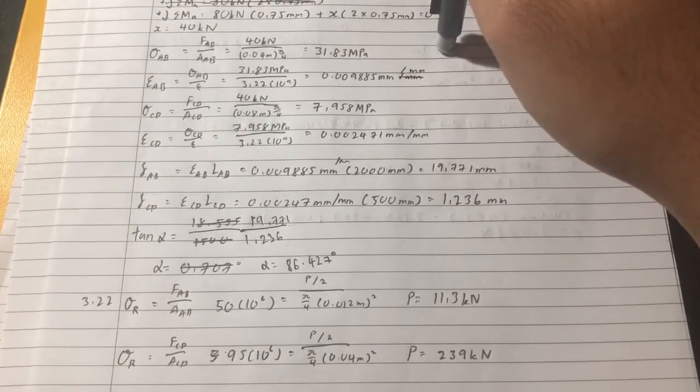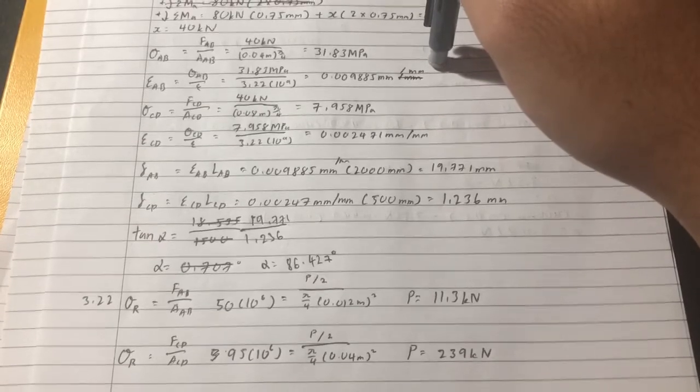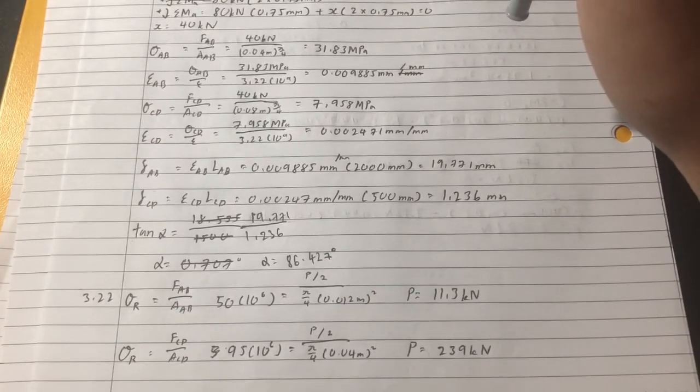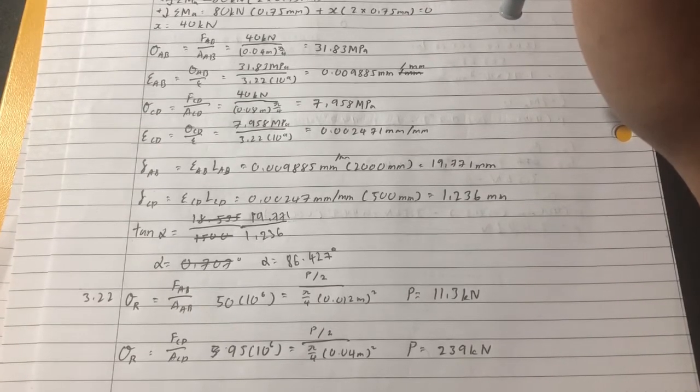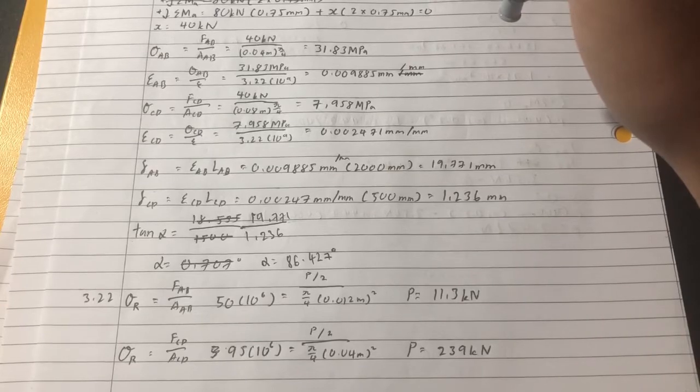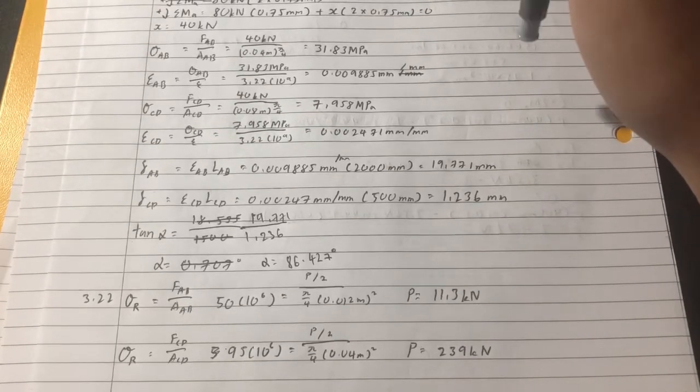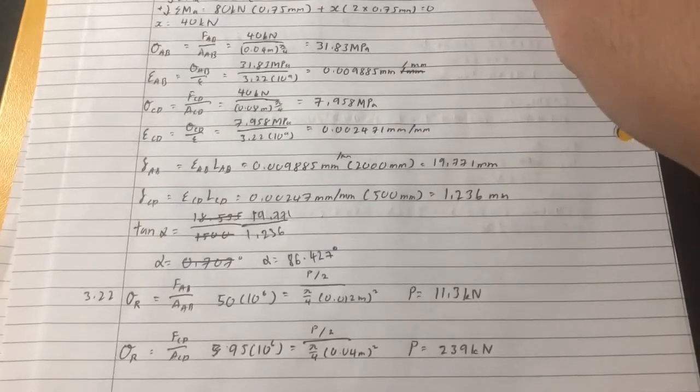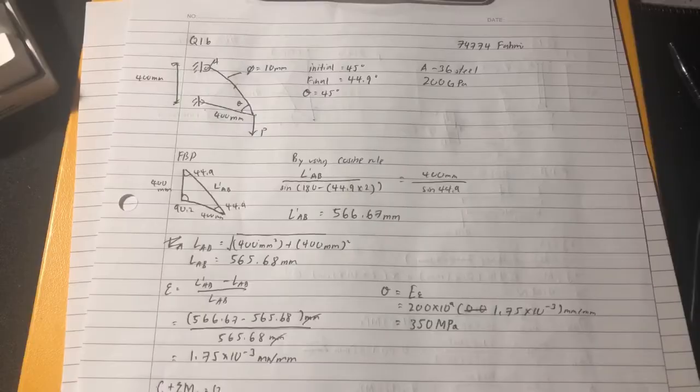So we just find it using the equation. So ini adalah solusinya, iaitu P for AB is 11.3 kN and P for CD is equal to 239 kN. Dan itu sahaja for question 13.